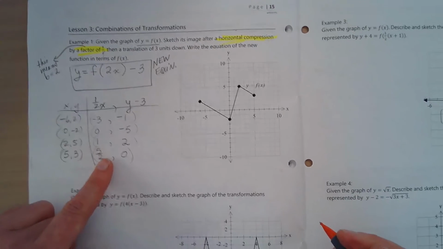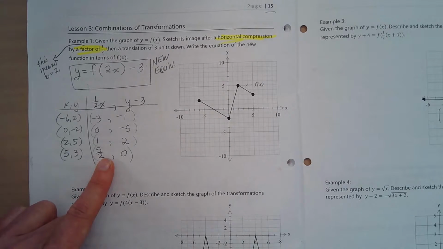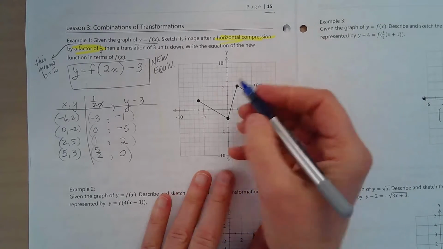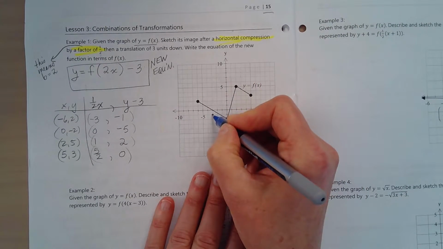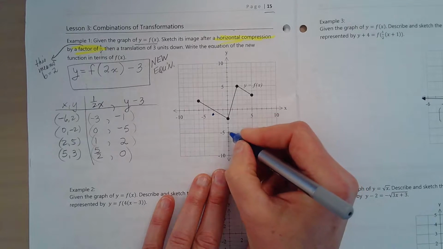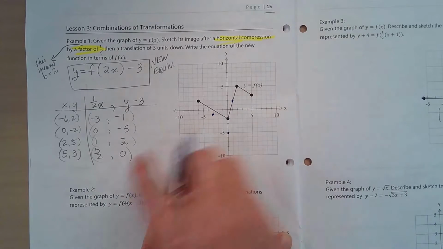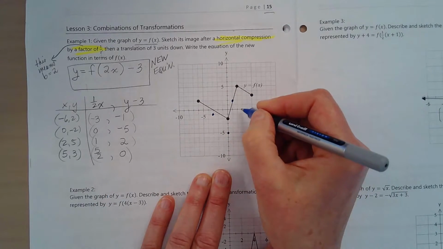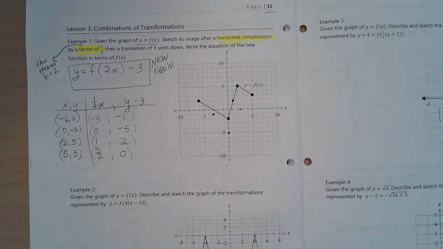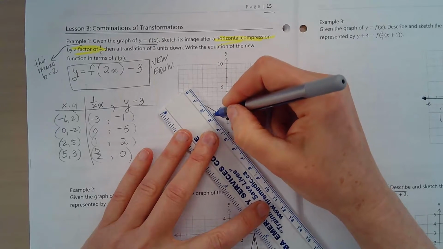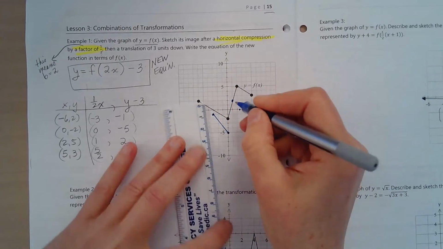Okay, so all I have to do is plot these and connect in the right order. So, -3, -1, 0, -5, 1, 2, and 2.5, 0. I'm expecting, the words told me, horizontal compression, so I should be getting narrower, and then a drop. It looks like my points are going to result.